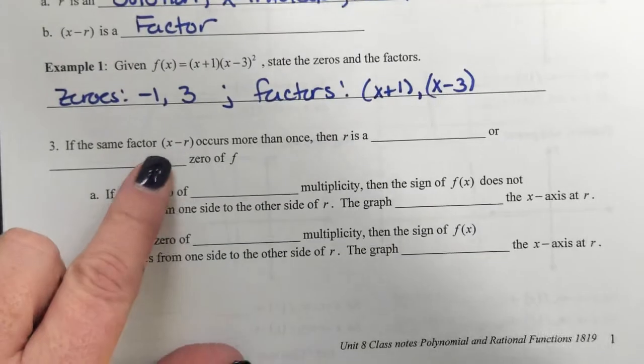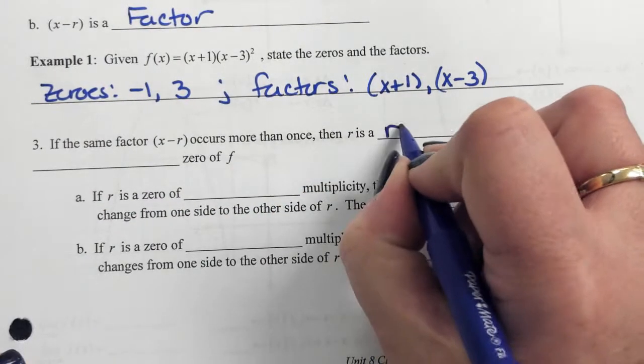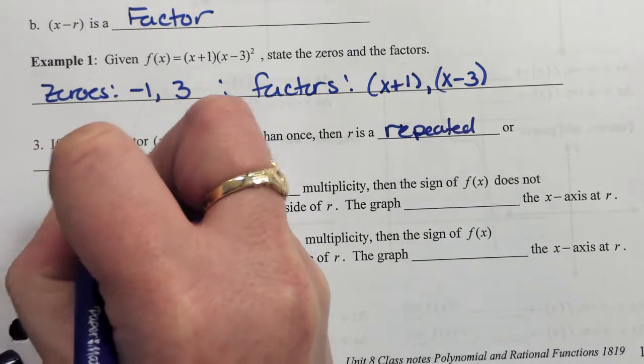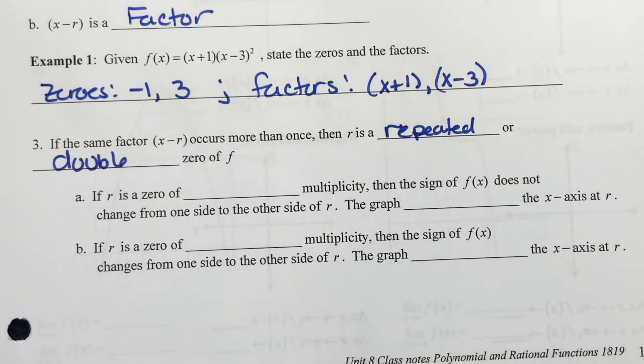If you have a factor that occurs more than once, then we can say that R is a repeated or double zero. And if you remember from last year, something special happens graphically when you have that repeated root, which I'll remind you and review here in a few minutes.